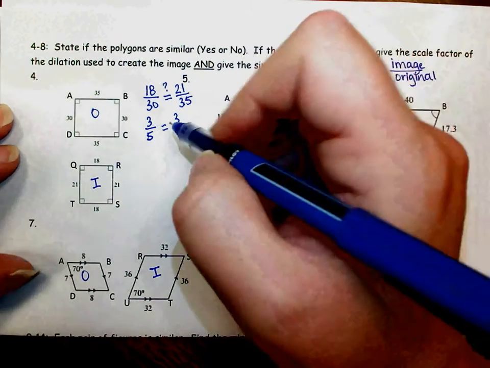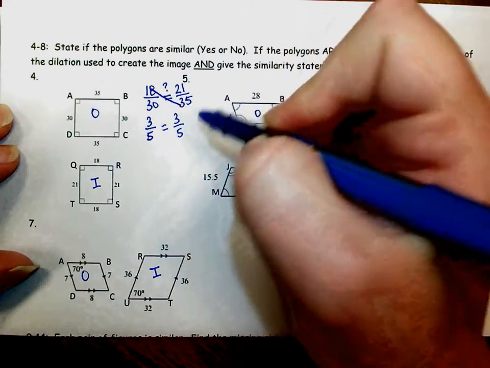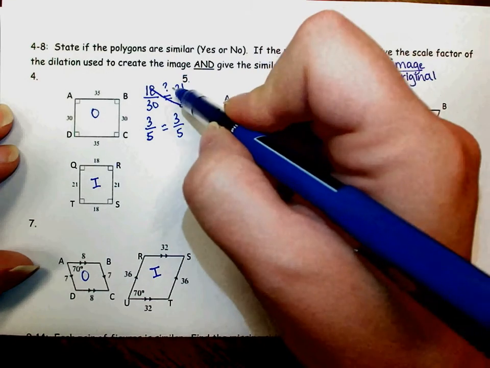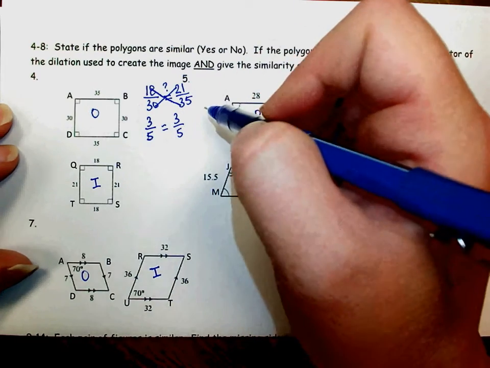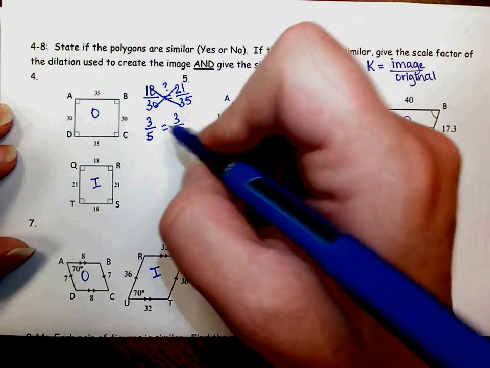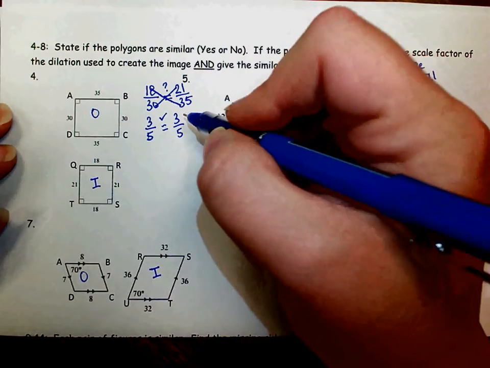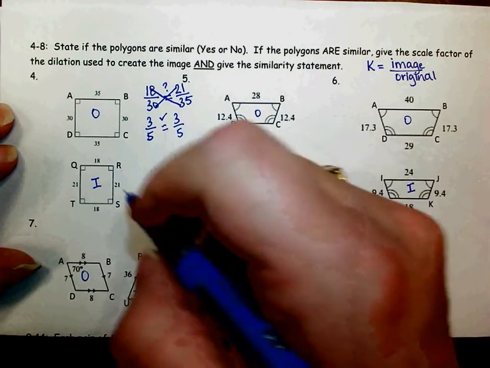The other thing you can do is check the cross products. If you multiply the numbers that are across from each other, 18 times 35 and 21 times 30, you'll find their products are exactly the same, which means they're equivalent as well. So since they have the correct reduced ratio for both of the comparisons, we know that these are similar figures.